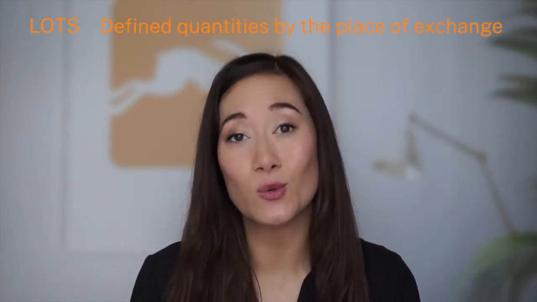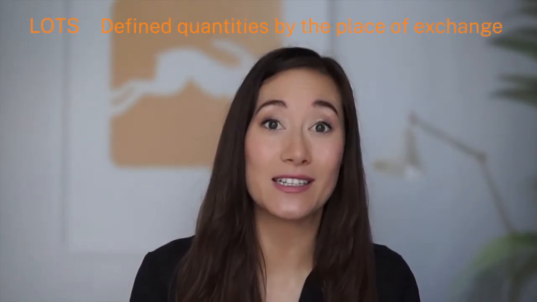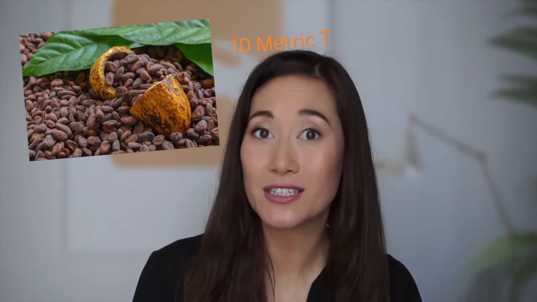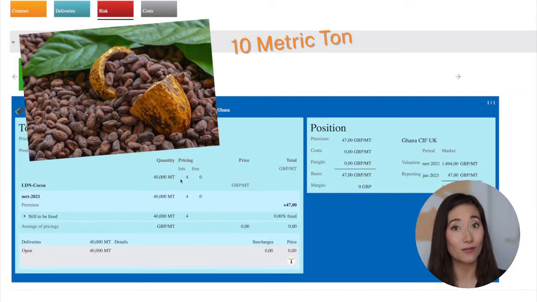A good moment to explain a bit more about futures contracts, and the reason for it is the term lots. Lots are defined quantities by the place of exchange where the future contracts are being traded. In this case, the London market, and the lot size for cocoa is 10 metric ton. That is why it says 4 here.